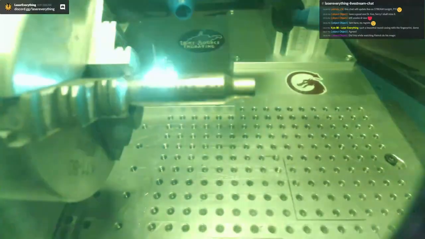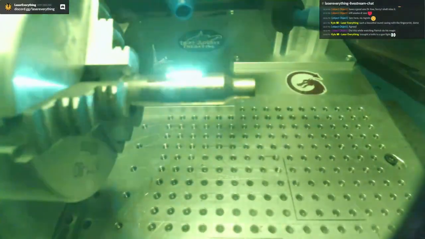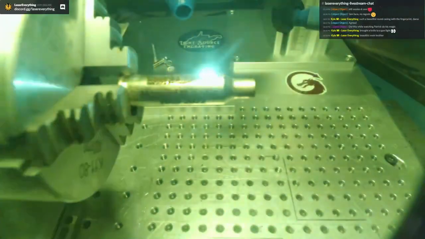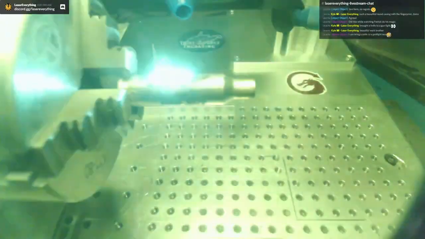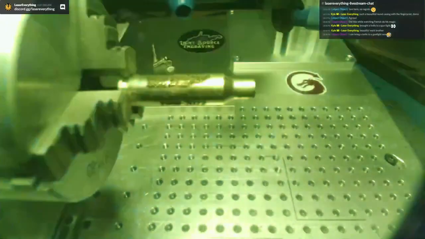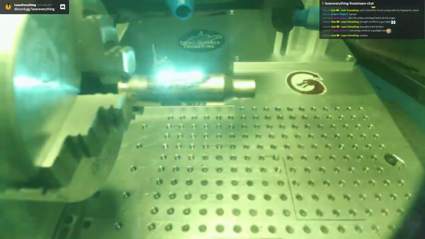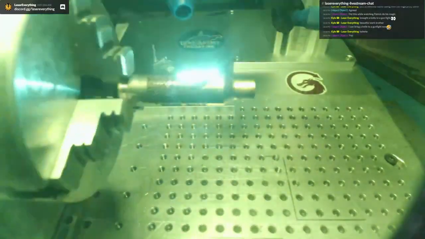That's not looking too bad. Charred, baby. I'm going to have to come up with a special set of camera glasses that'll just be for cameras, so that the actual laser work will show up better on stream for folks.